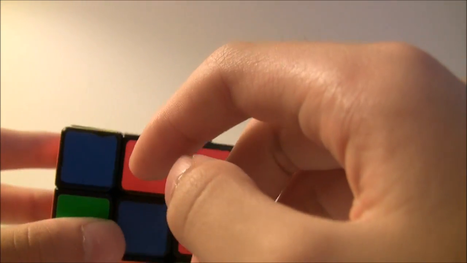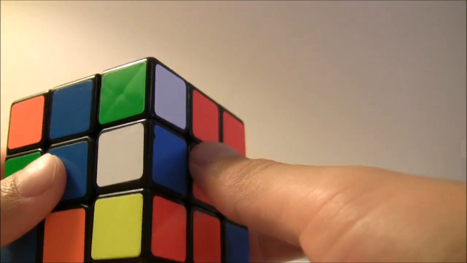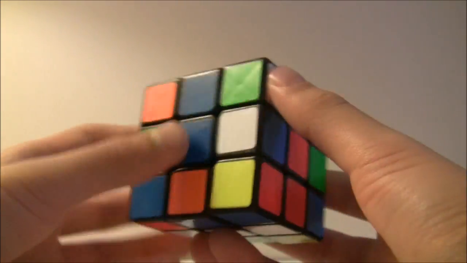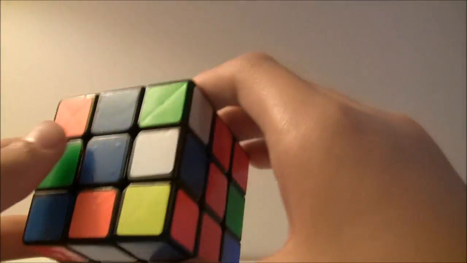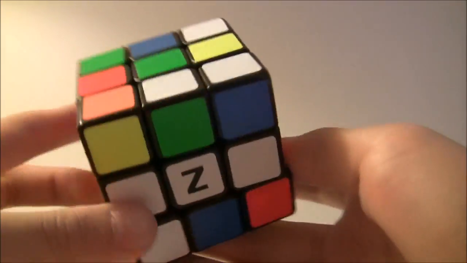Here we see the red-white piece. You can line it up there and bring it down. And here the white-blue piece. Instead of bringing it up and putting it back in, we can do this, just to simply put it in.